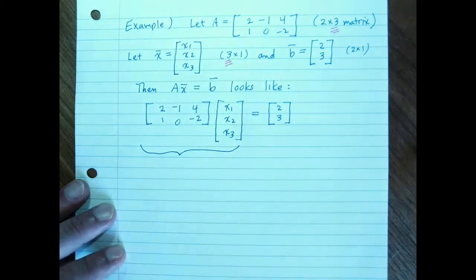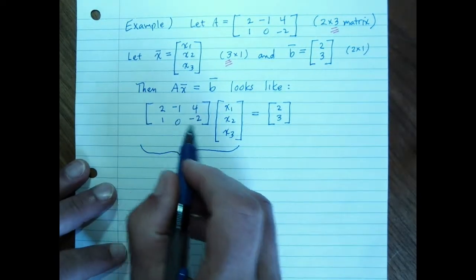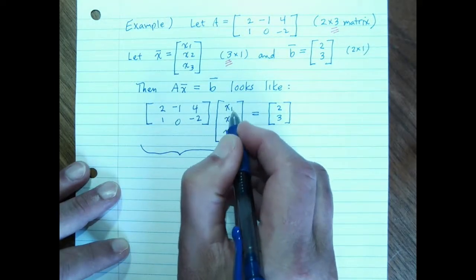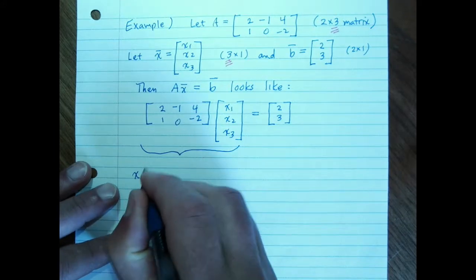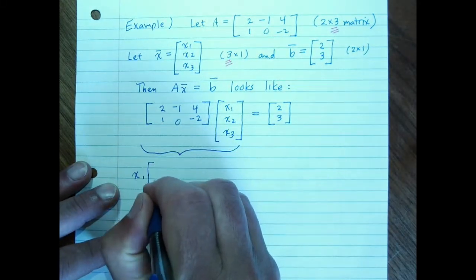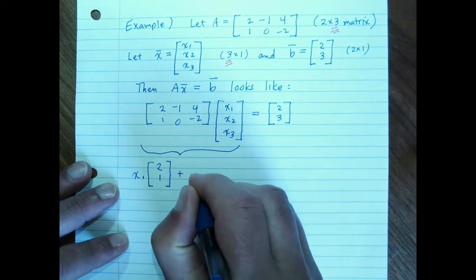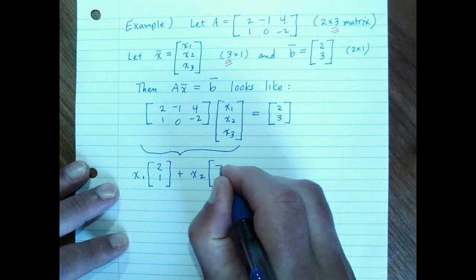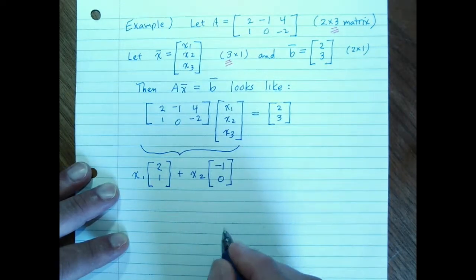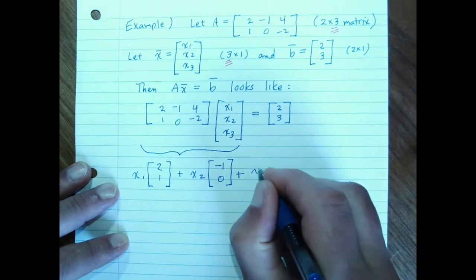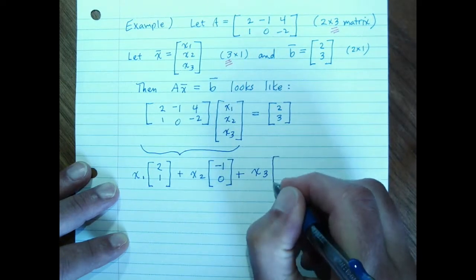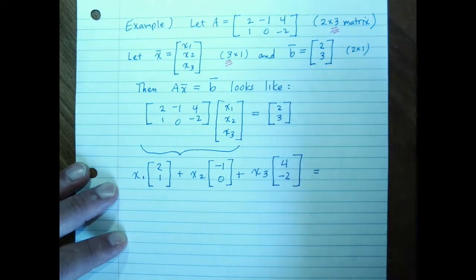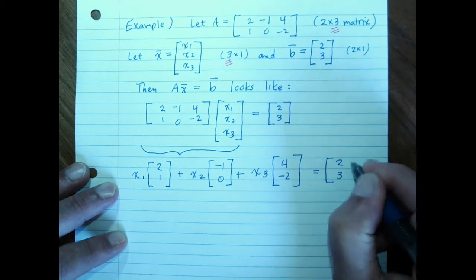And to see that, let's go ahead and go through this matrix multiplication process. Now, we did an example of this in our previous video for this section. I take the entries of X, so I'm going to take x1 times the first column, 2, 1, plus I take x2, the second entry of X, times the second column, negative 1, 0, second column of the matrix A, plus I take the third entry of X, x3, times the third column of the matrix A, 4, negative 2. And we want that to be equal to B, the vector 2, 3.